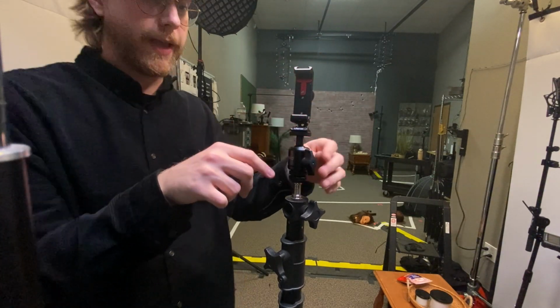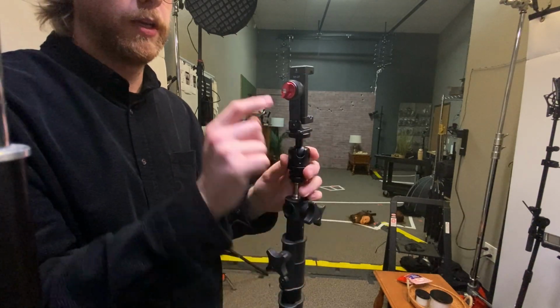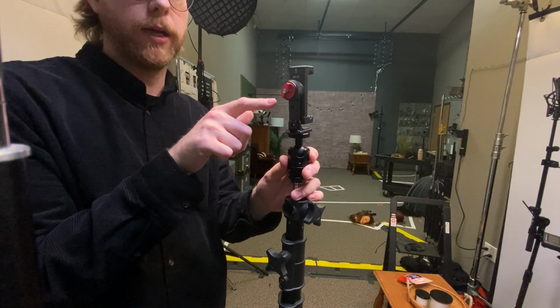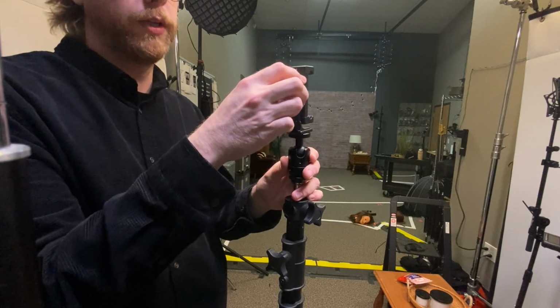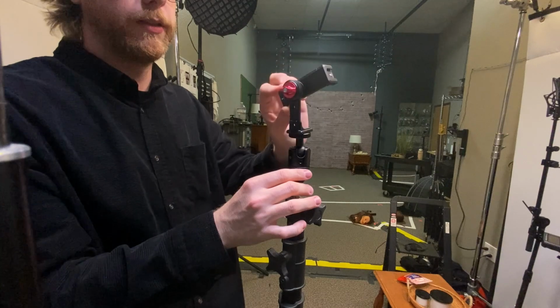How did I just do that? How did I rotate it? I will show you. On the back here, there's two knobs, a red one and a black one. They look like one knob, but they're not. They're two knobs. The black one, when you loosen this little ring, that will loosen this part.